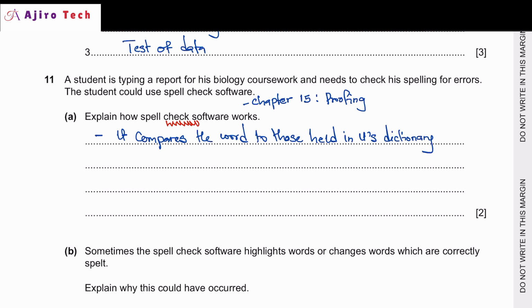And what happens if the word matches, then the software moves on to the next.